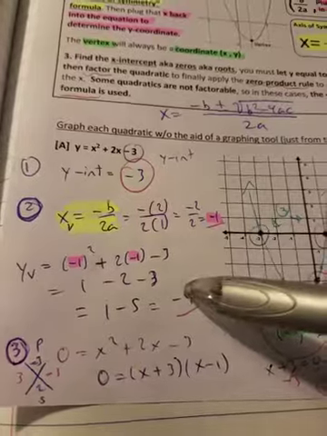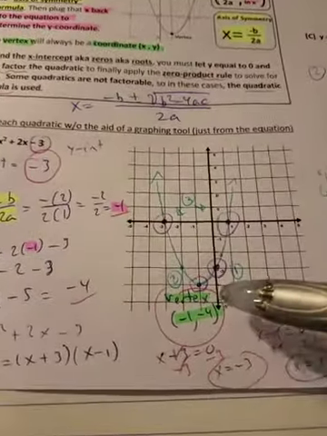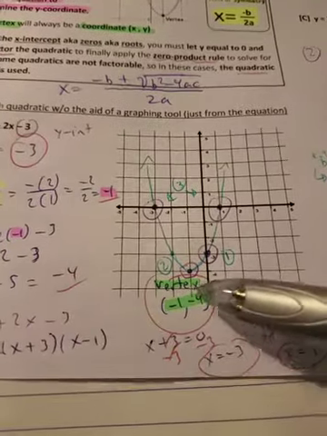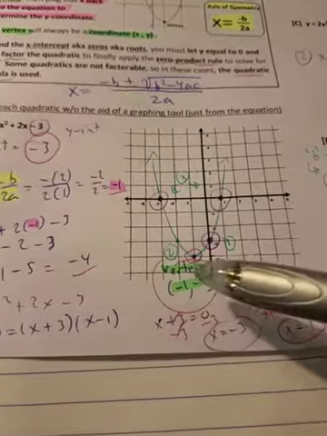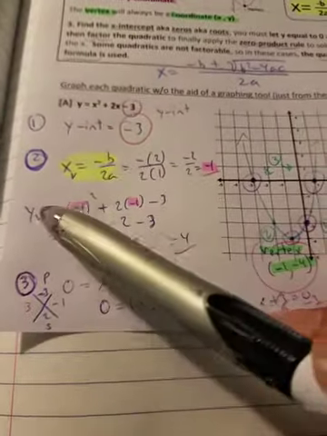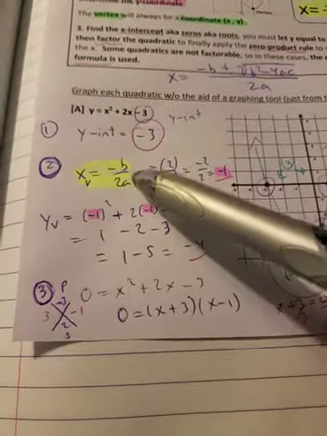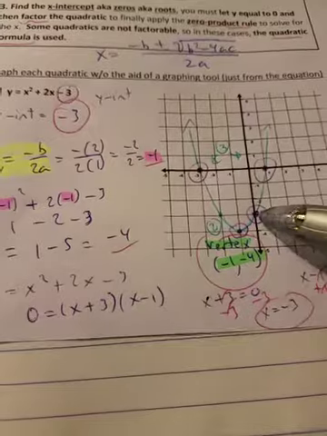Now, those 2 numbers, and all this process for number 2, is to give you this vertex right here. Negative 1 here, negative 4 from that. It always gives you your vertex. The process is always like that. Those 2 things give you this. Then you have your y-intercept and your vertex.